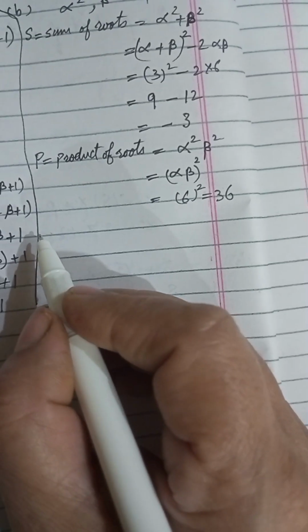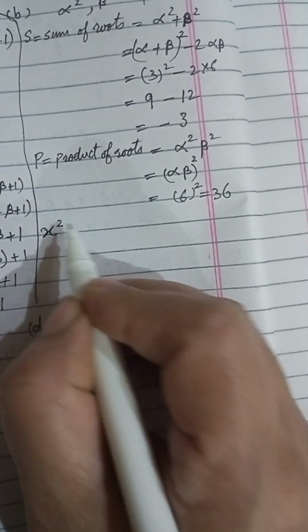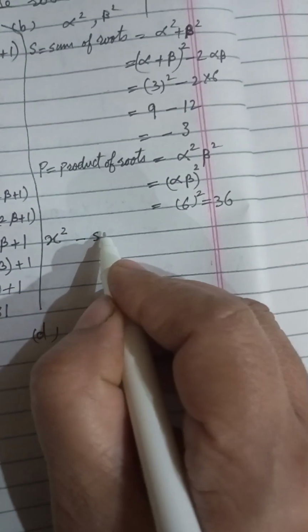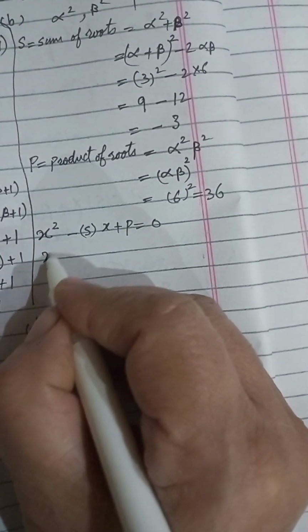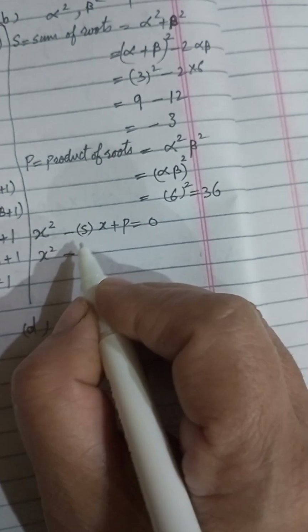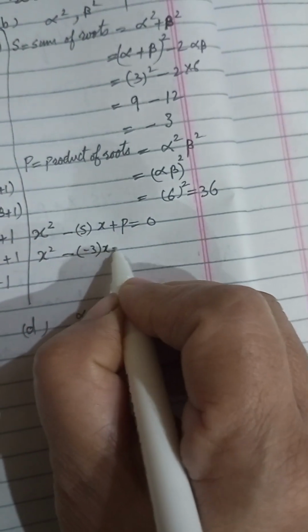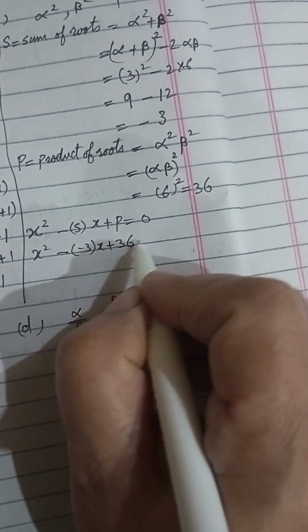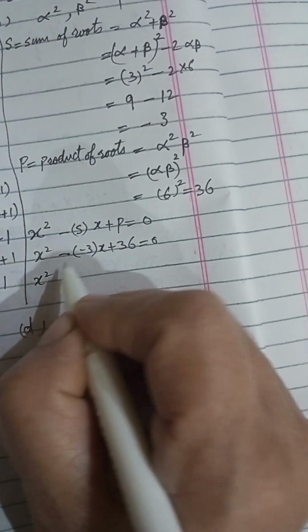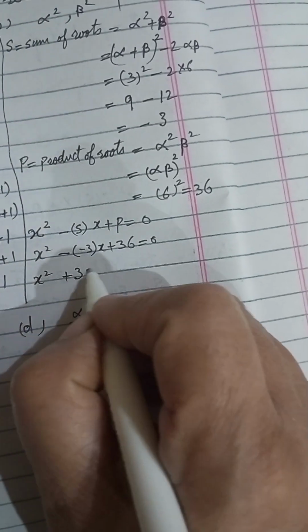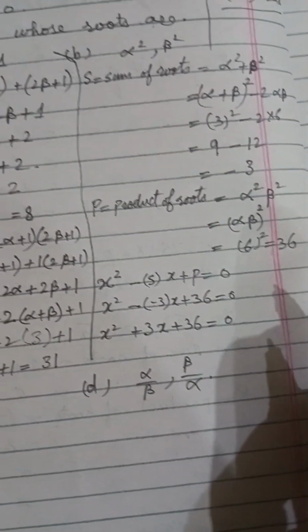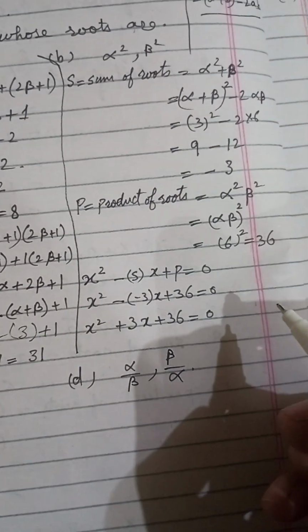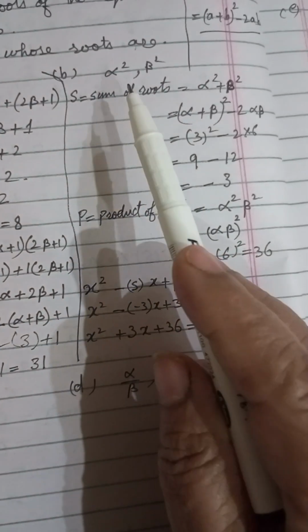The formula to form the equation is x square minus sum of the roots into x plus product of the roots is equal to 0. The sum of the roots is minus 3, so x square minus minus 3 into x plus the product, 36, is equal to 0. Minus minus multiply, okay, x square plus 3x plus 36 is equal to 0, which is the required equation of the given roots alpha square and beta square.